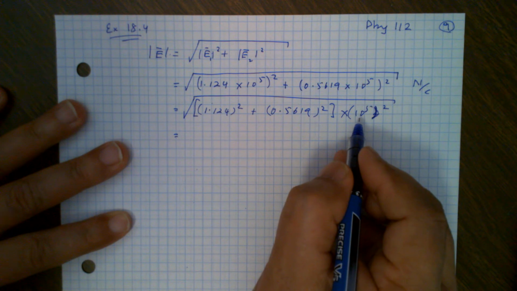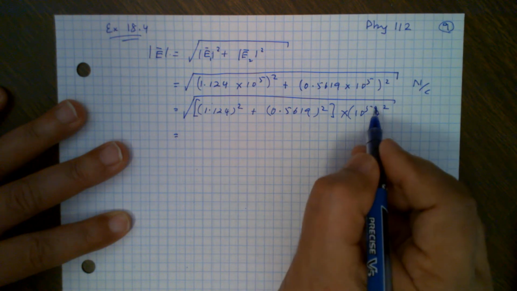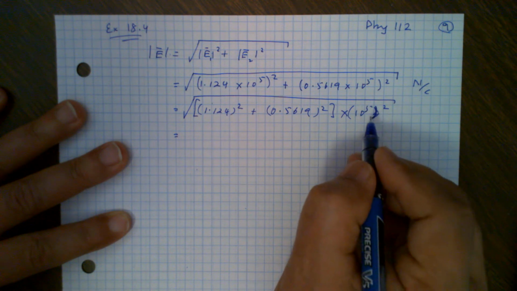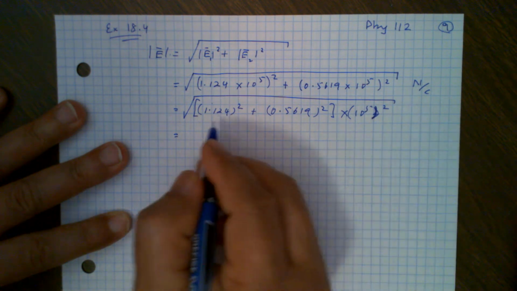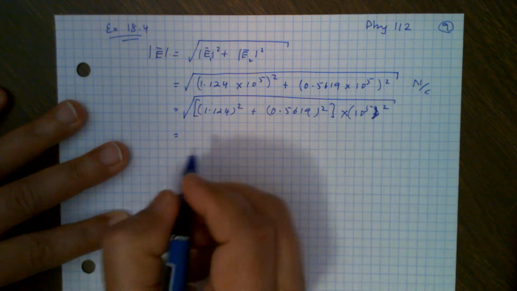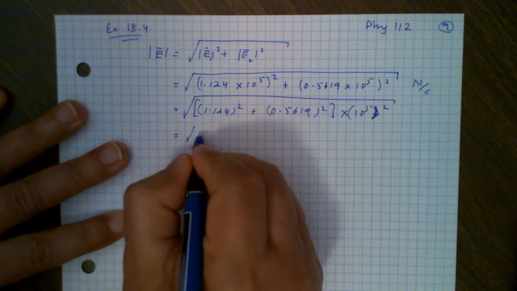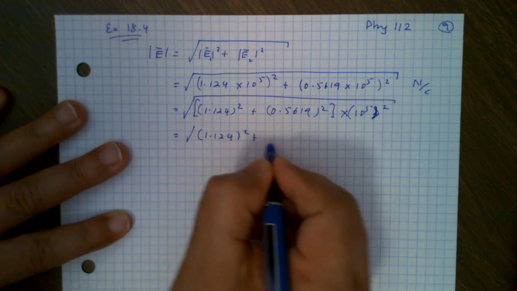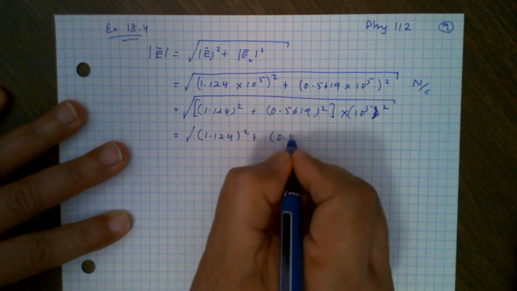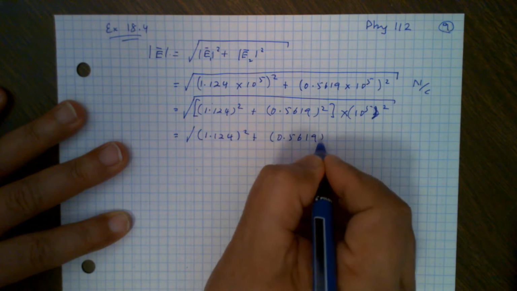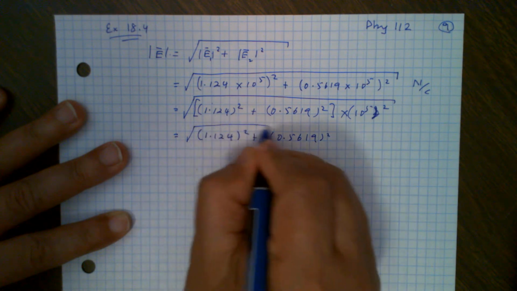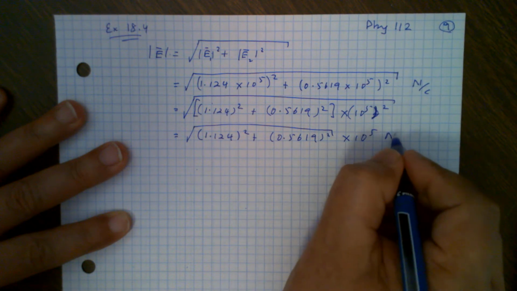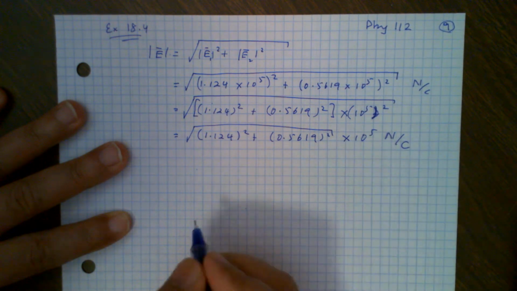Now I can pull this out of the square root. If you take the square root, it will be 10 to the power 5. So then I don't have to put this in your calculator. So my answer would be 1.124 squared plus 0.5619 squared, times 10 to the power 5 newtons per coulomb.